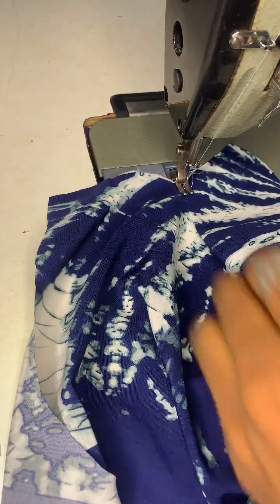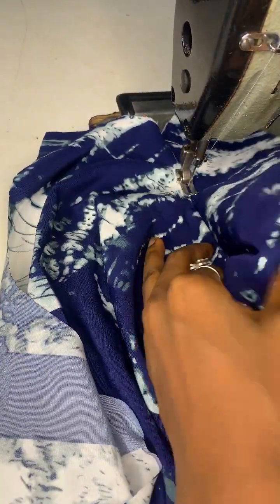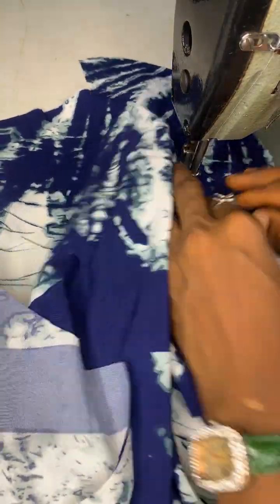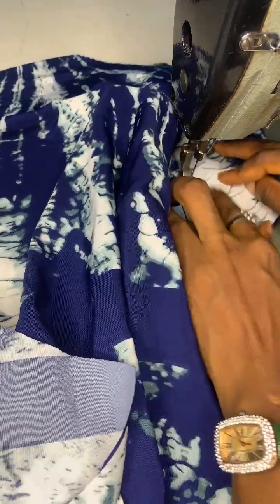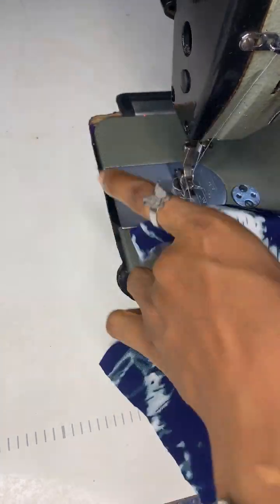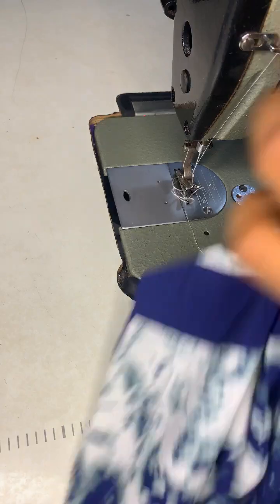So I decided to top stitch the back. I decided to top stitch the facing of this back piece. You can choose not to top stitch as far as you know that you iron your neck after sewing. Can you see it has relaxed?